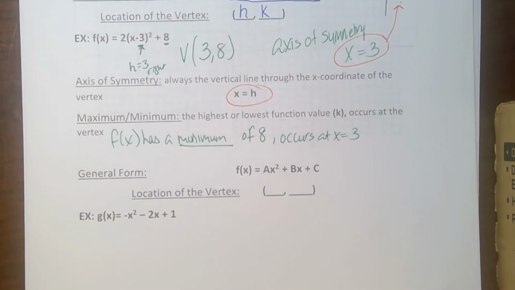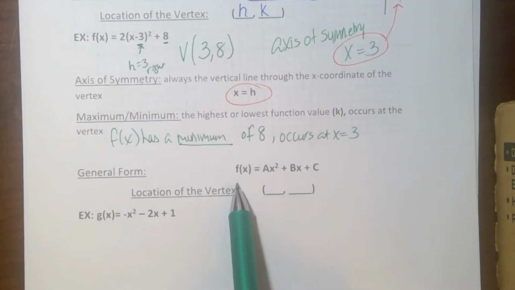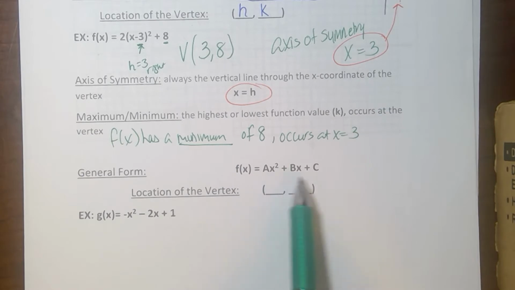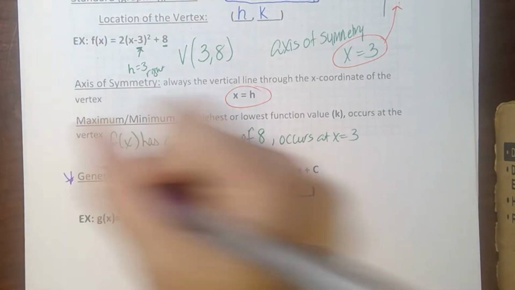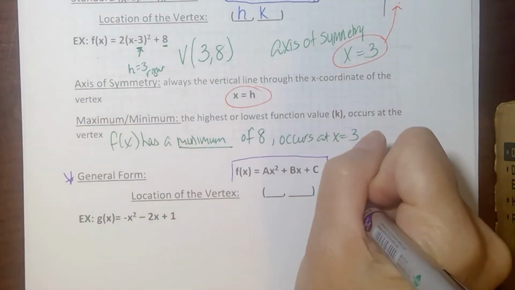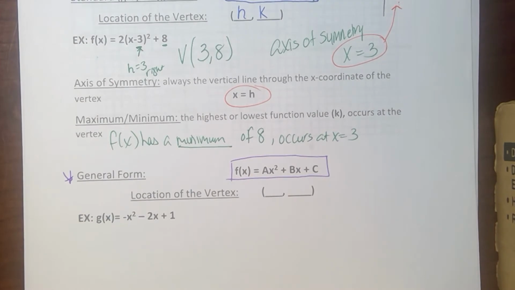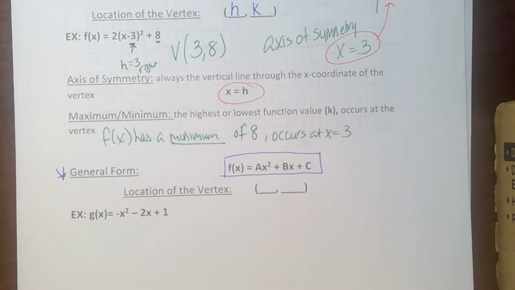My general form of the function, remember, starts out as f of x equals ax squared plus bx plus c. Now, if I'm given that general form, it does not show me where the vertex is. It's not my graphing form. So I have to do a little bit of work.